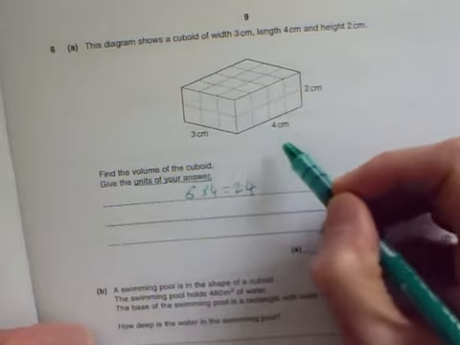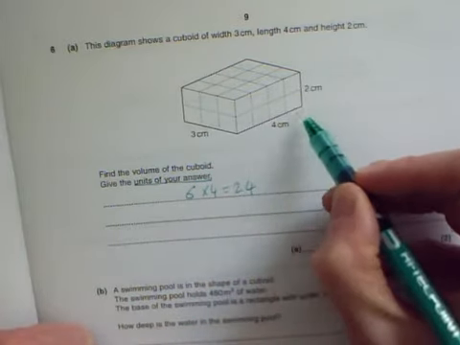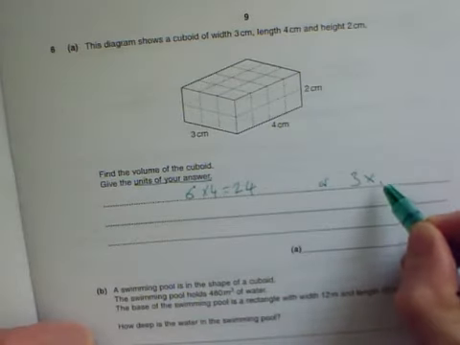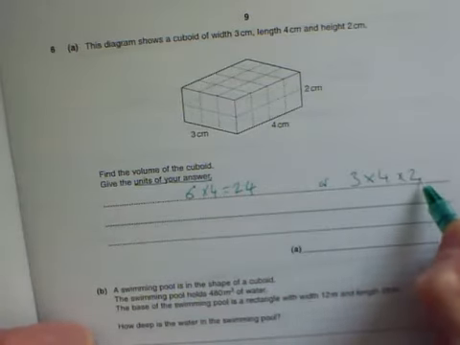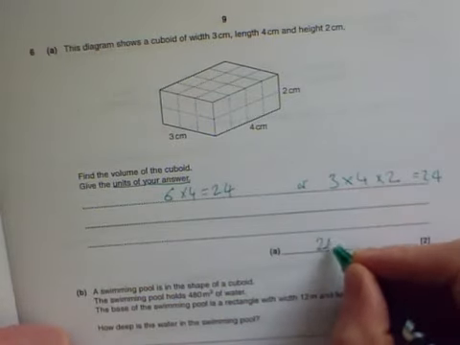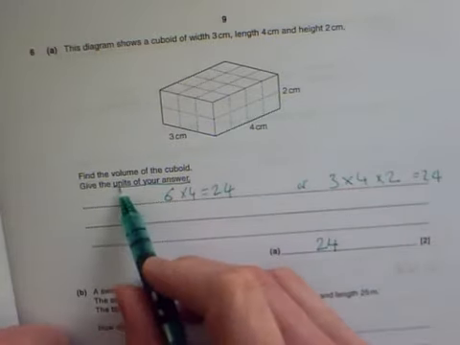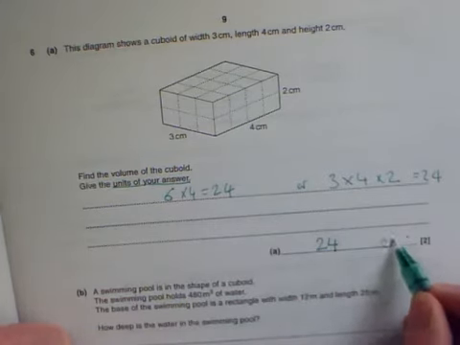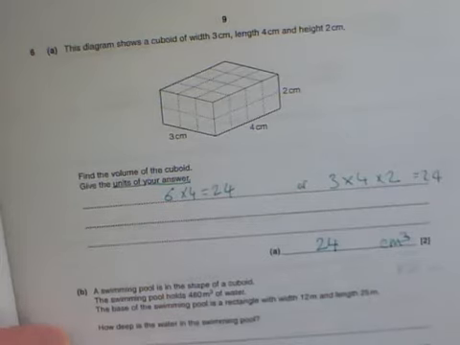That's one way to do it visually. The other way is, no, it's that times that times that. Or 3 times 4 times 2, which also equals 24. So the answer is 24. I think I'm done, but then it says give the units to your answer. Notice they've not written the units in down here. It's in centimetres, so volume, centimetres cubed.